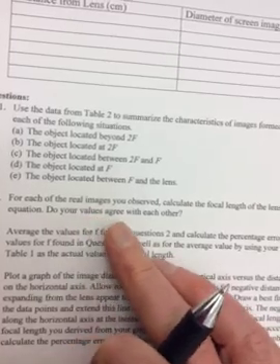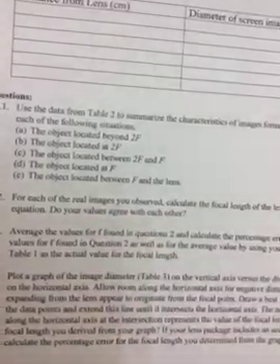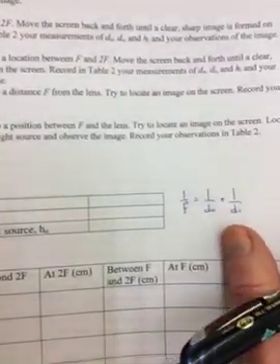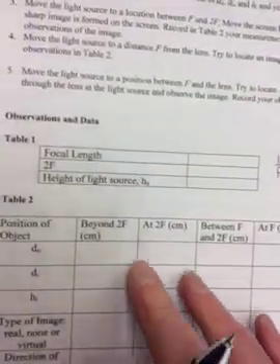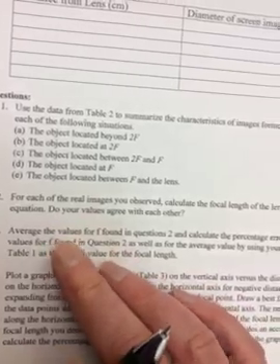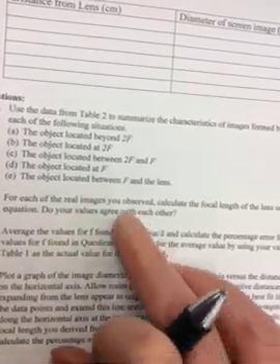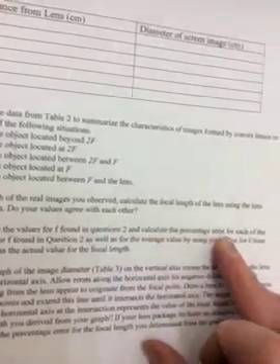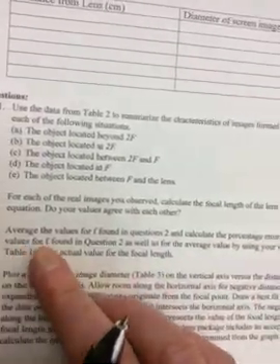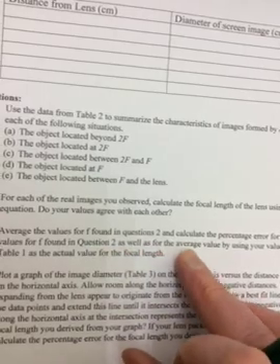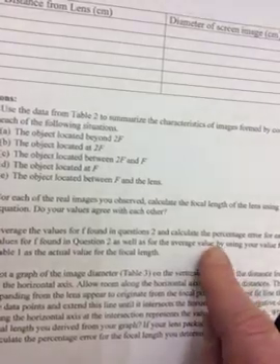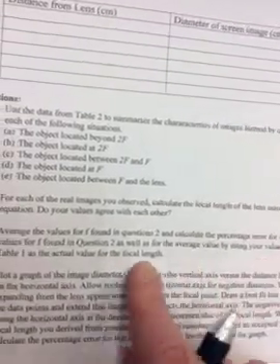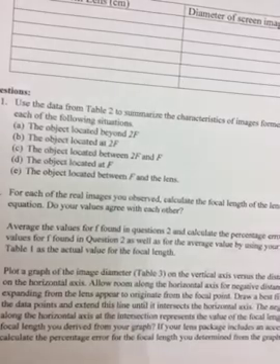And then it says, do your values agree with each other? Well, in theory, these values should be the same because the lens hasn't changed, which means the F hasn't changed. So once you find the 3 Fs, talk about whether or not they match, okay? Then number 3 says, average the values for F that you found in question 2. So average these 3. And then calculate the percentage error for each of the values found in number 2 as well as the average. So you're going to do 4 percentage errors, 1 for each of these 3 plus 1 for the average, by using your value for the F from table 1 as your actual value.